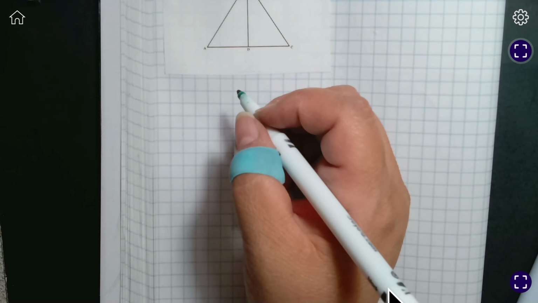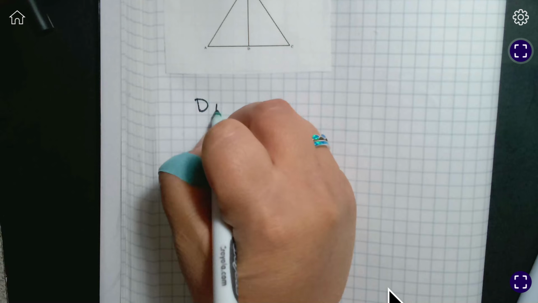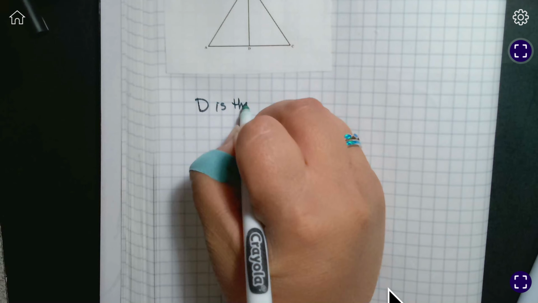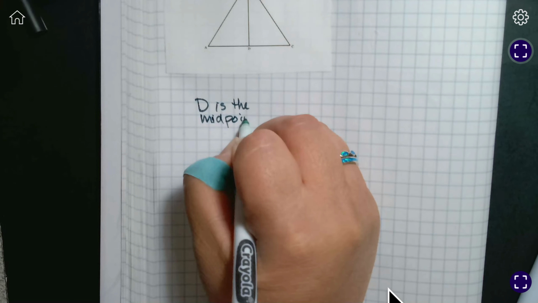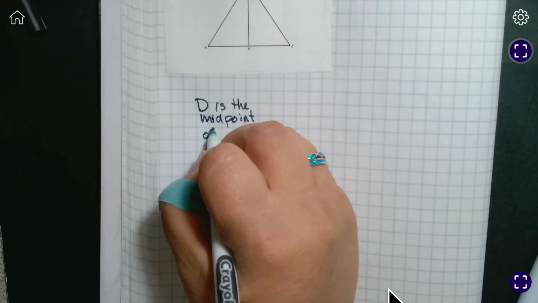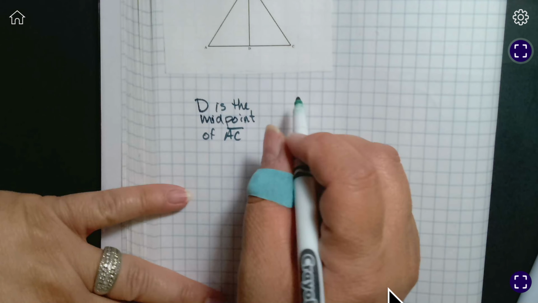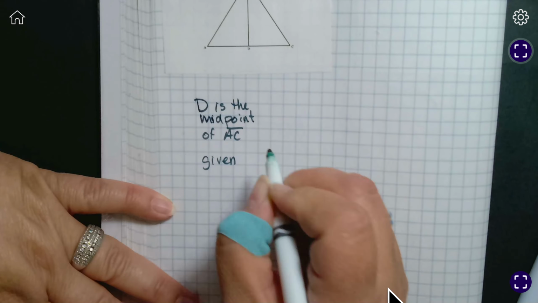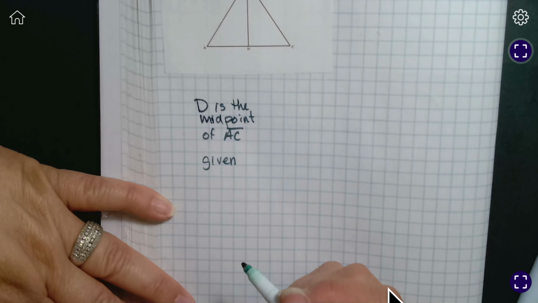So I'm just going to write this down since I have it. D is the midpoint of AC. And that is given. Okay, don't scrunch your boxes all the way up, guys, because then you can't see where they're going.